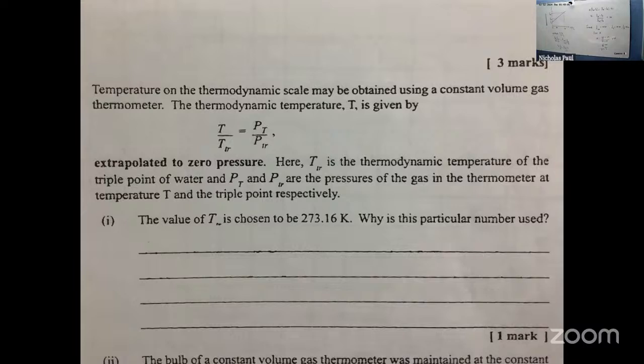Here, T is the thermodynamic temperature, P and P triple point are the pressures of the thermometer at temperature T and at the triple point respectively. The value of T triple point is given as 273.16. Why is this particular number used? Isn't that the triple point?